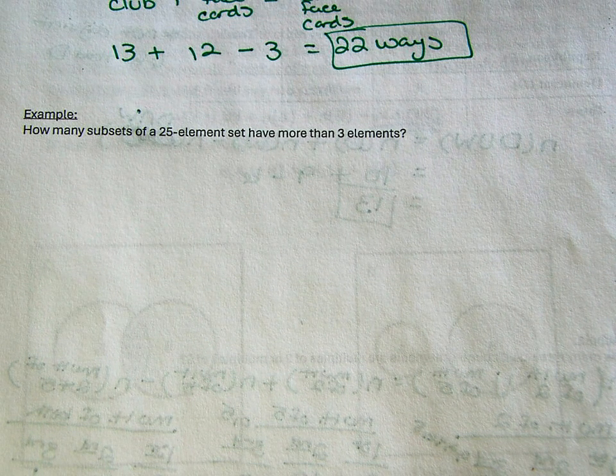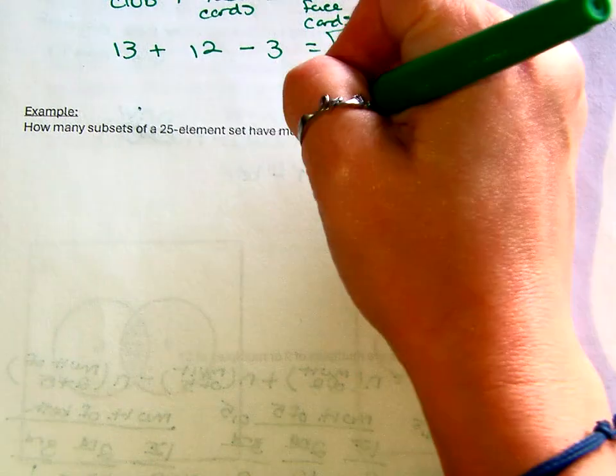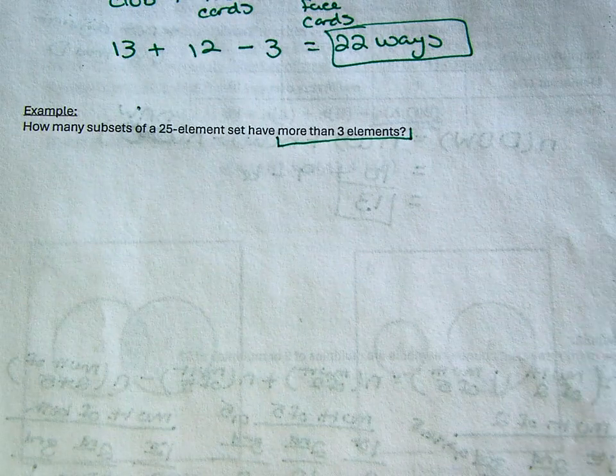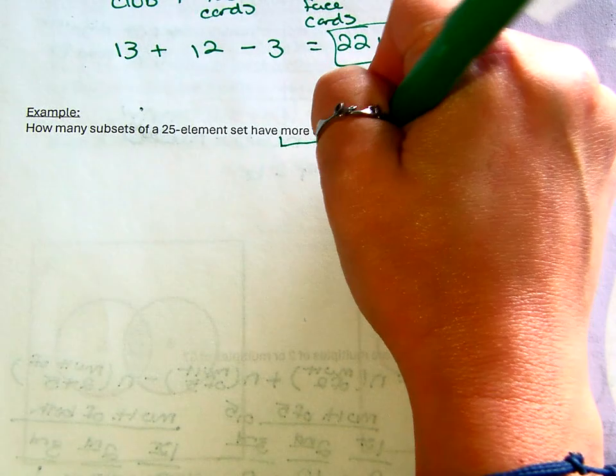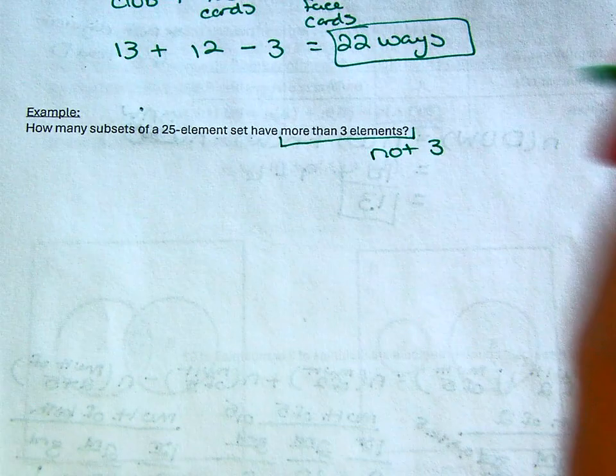And I have to figure out how many subsets can have more than 3 elements. Well, there's a lot of numbers between 3 and 25. That's a lot of work. So we are going to consider the subsets with less than 3 elements. We're going to do the opposite. We're going to do not. Not more than 3. I should write more than, because that's the important part. More than 3. Not more than 3.